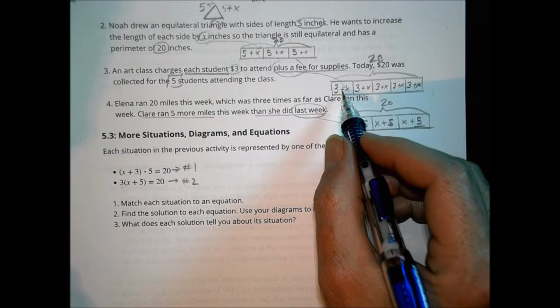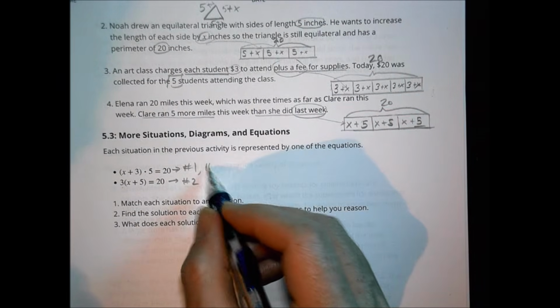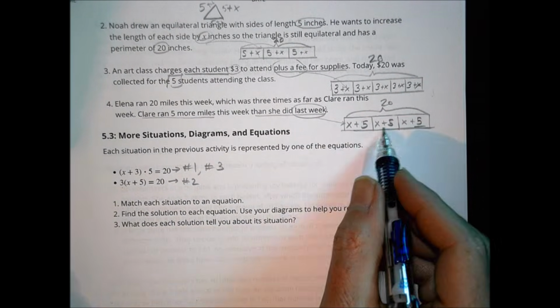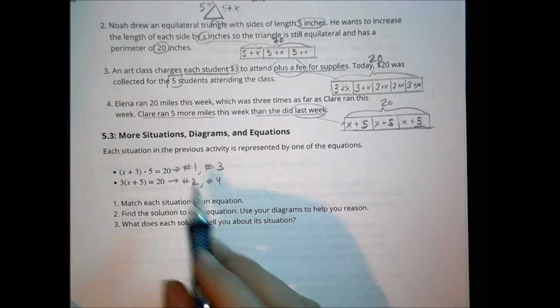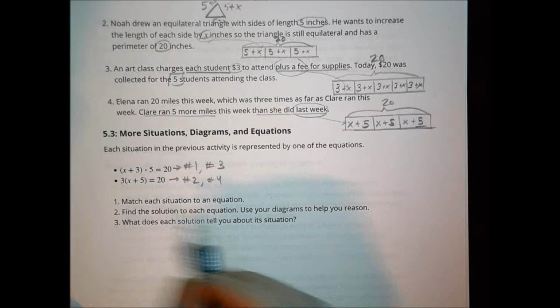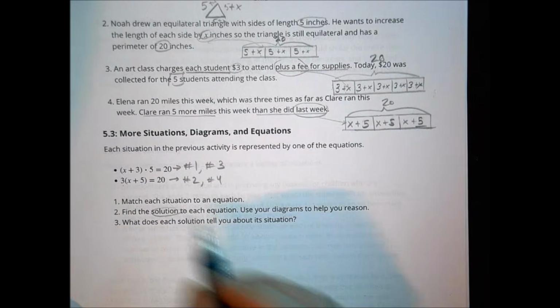So that's going to go to number 2. Here you have 3 plus x, or x plus 3, 5 times. So that's going to go with this one. And the x plus 5, 3 times, goes with that one there. So now we've matched them. We know which ones they go to. Those are our equations. We've turned the tape diagrams into an equation. Now we want to find a solution.